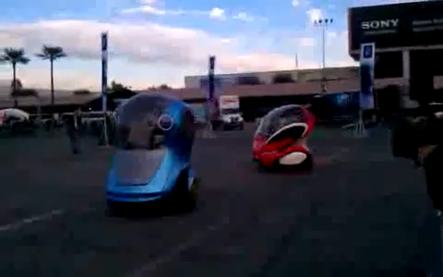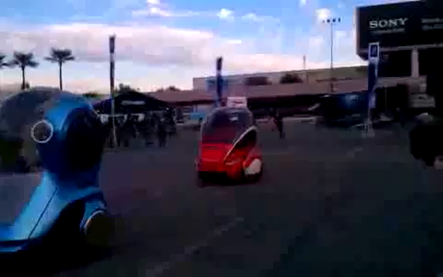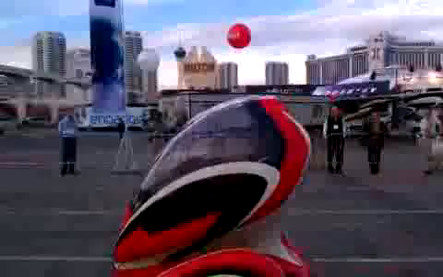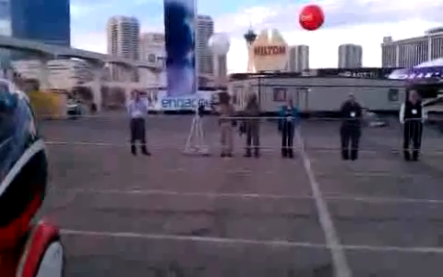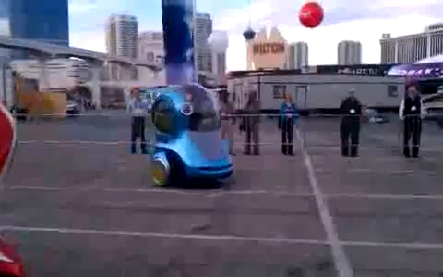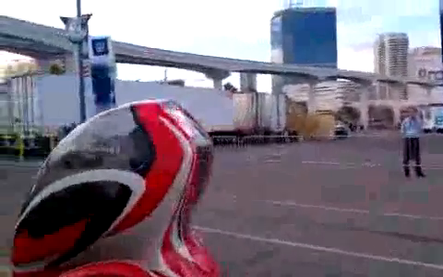So this autonomous capability is going to be important not only for addressing safety issues and congestion, but also aging population. As populations age and people risk losing mobility, this could provide the necessary independence that people need. Let's park the car now.